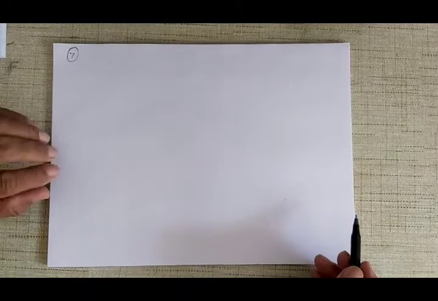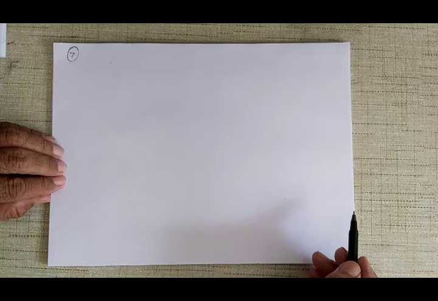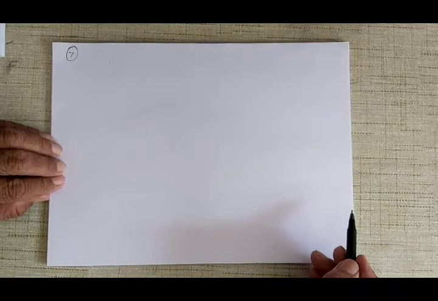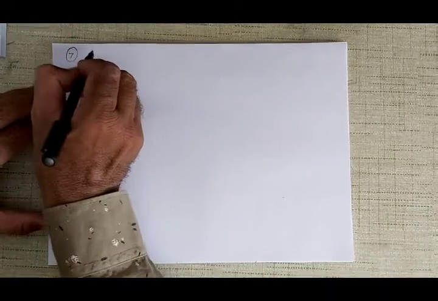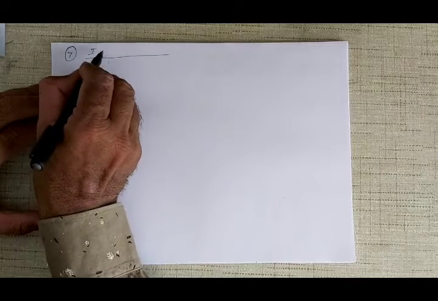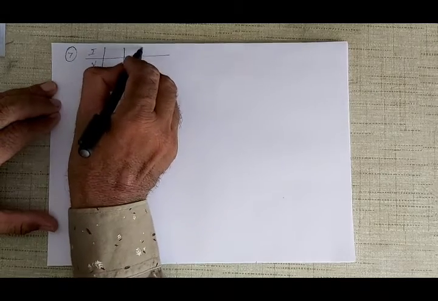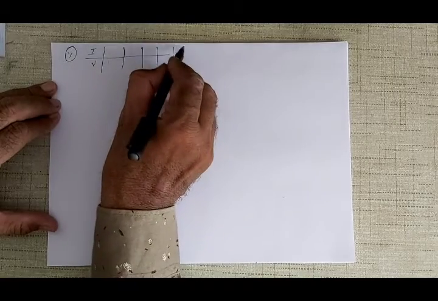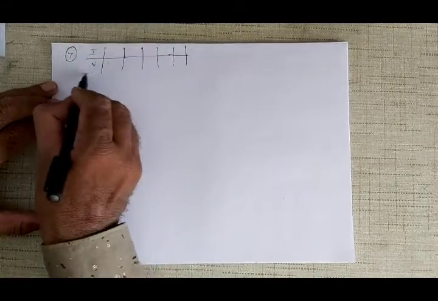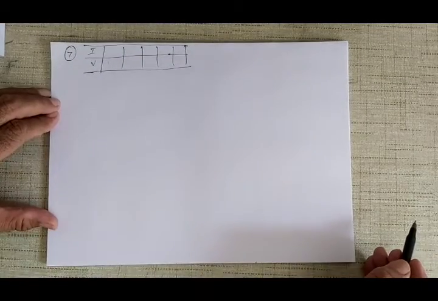Number 7 says the values of current I flowing in a given resistor and the values of potential difference are given. Now if you plot a graph, we are given I in amperes and V in volts, with 5 values each. This is a table which is given to us.